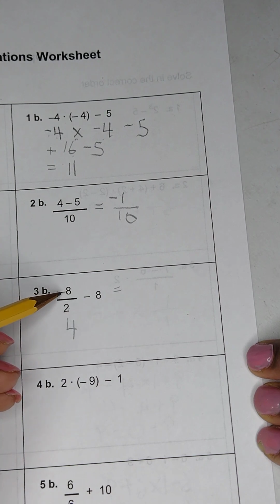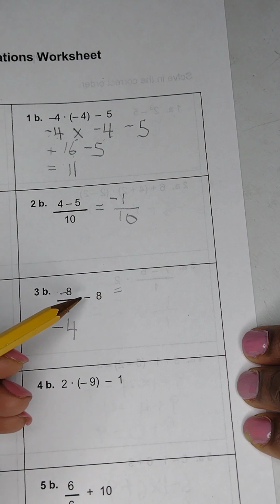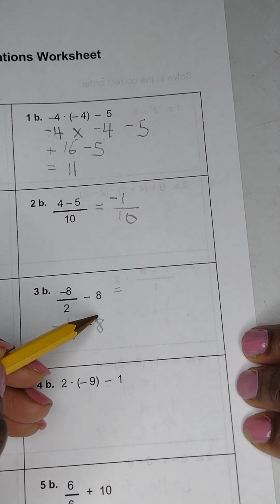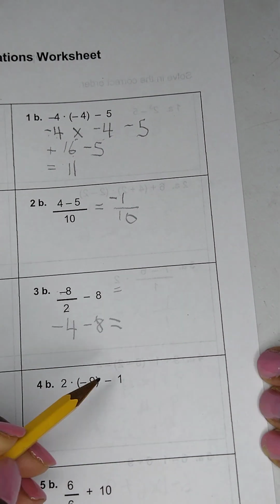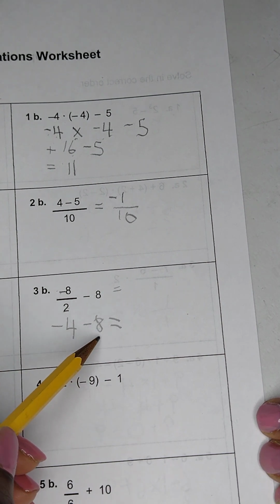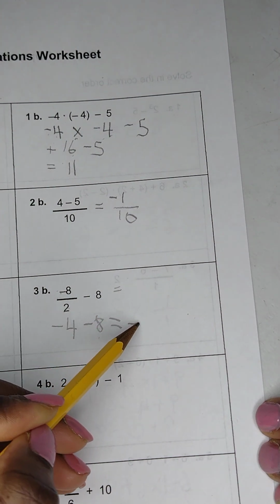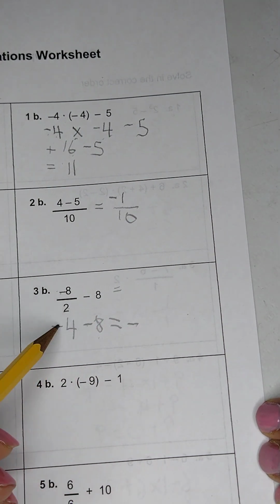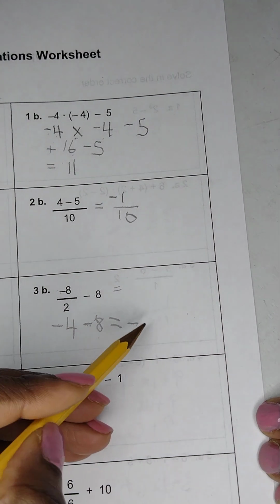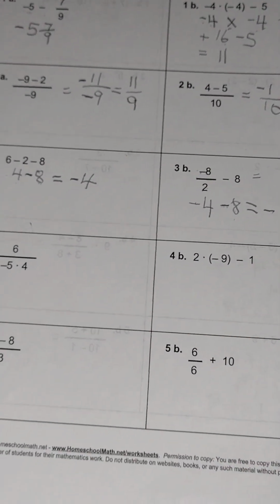But do not forget that negative, because negative divided by positive is still negative. And then we've got this negative 8 here. 8 is the bigger number and it's got a negative sign on the left of it, so your final answer will be negative. Now because we've got two negatives here, that means we're going to be adding. So negative 4, negative 8 is negative 12.